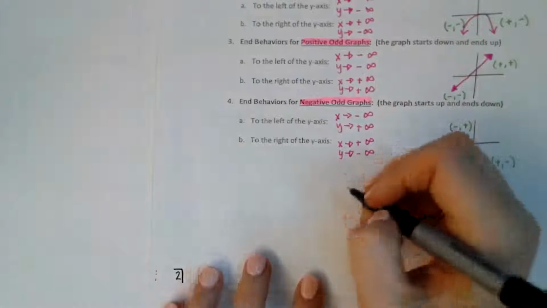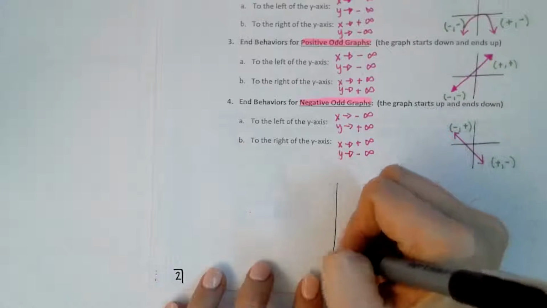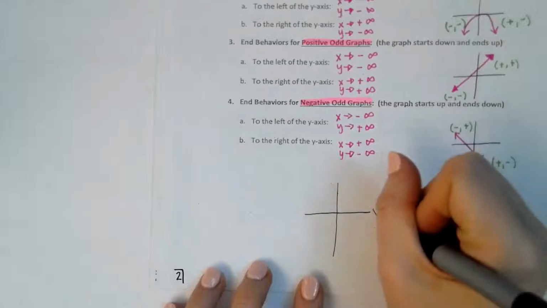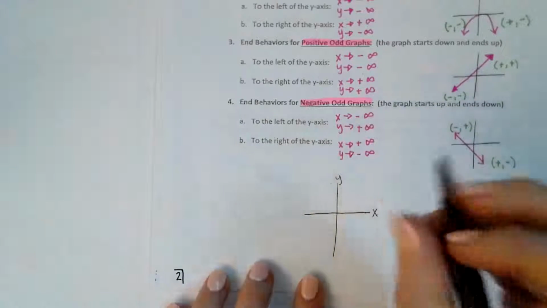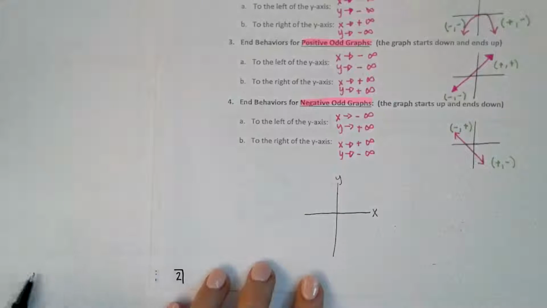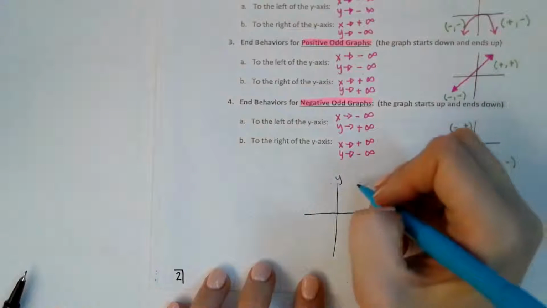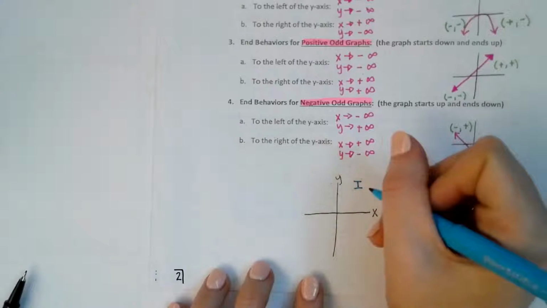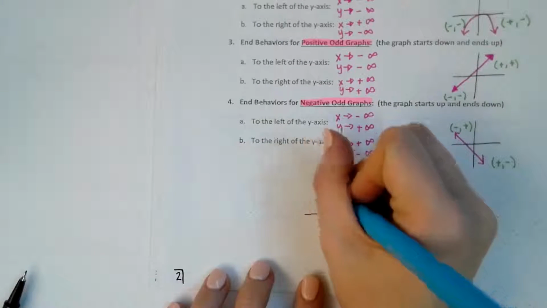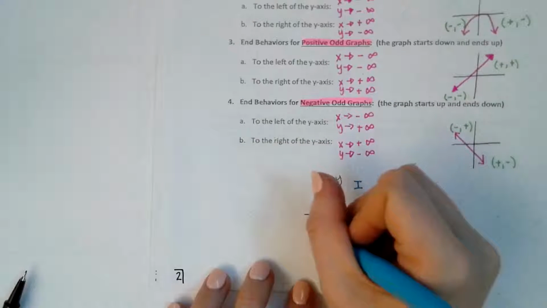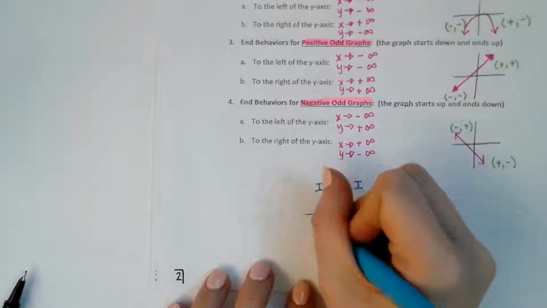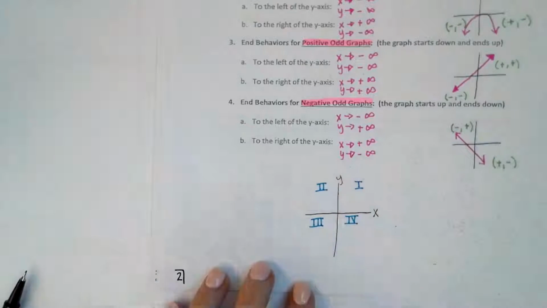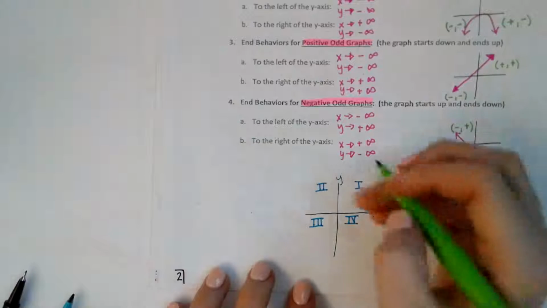If I were you, I would memorize your quadrants if you don't know these already. So you have your x-axis and your y-axis. These are labeled with Roman numerals and they go counterclockwise. So this would be quadrant 1, quadrant 2, quadrant 3, and quadrant 4.